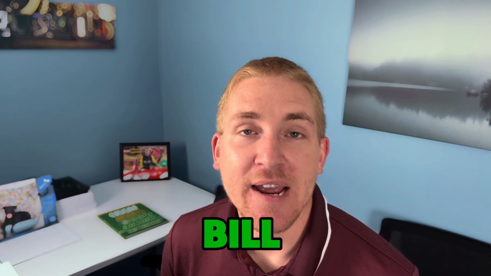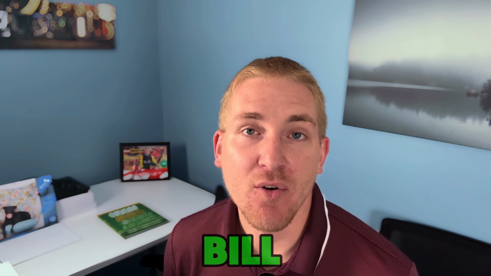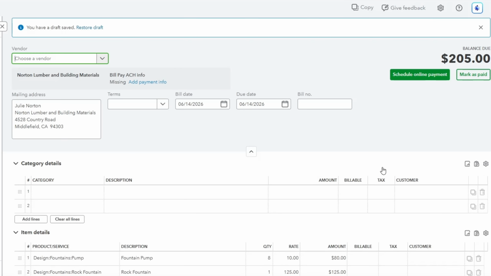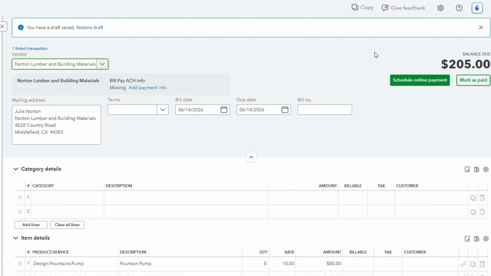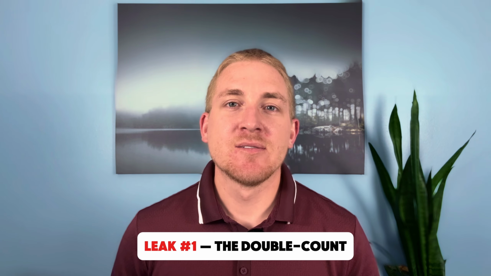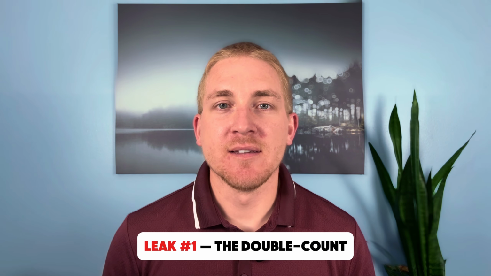Now, if a vendor gives you terms, that's a bill. You owe it, and it takes 2 touches to get it to clear out. First, we'll enter it as a bill inside QuickBooks, and then second, we have to schedule a payment or mark it as paid when we actually pay it. So it's 2 steps versus an expense's 1. And that leads to one of the most common mistakes that I see.